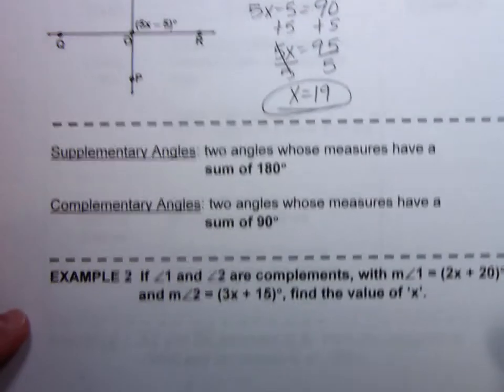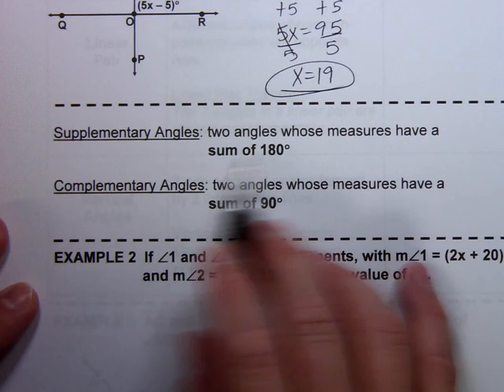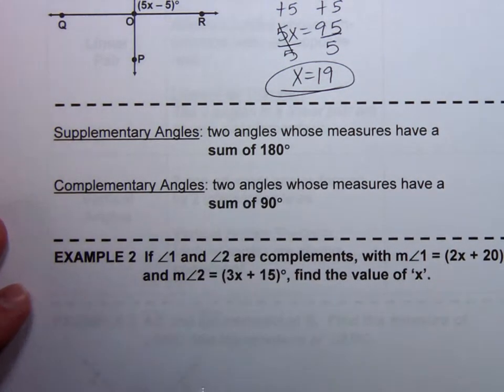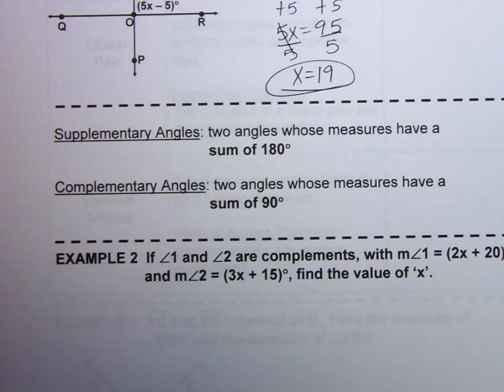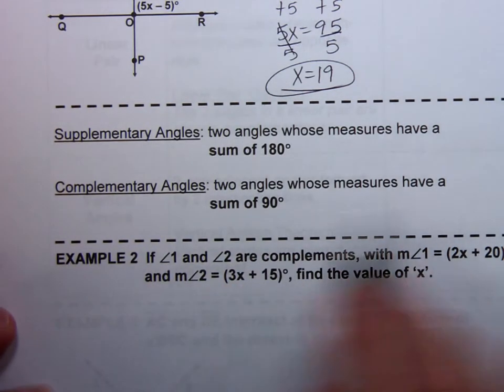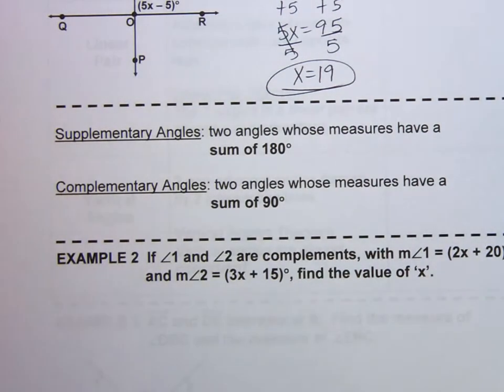Okay, a couple more vocabulary words. Supplementary angles are two angles whose measures have a sum of 180 degrees. So they add up to 180 degrees together. So if you just got one angle that's 180 degrees, that's a straight angle. Supplementary angles are when you have two angles and they add up to 180 degrees. Complementary angles are two angles whose measures have a sum of 90 degrees. So complementary angles add up to 90 degrees.